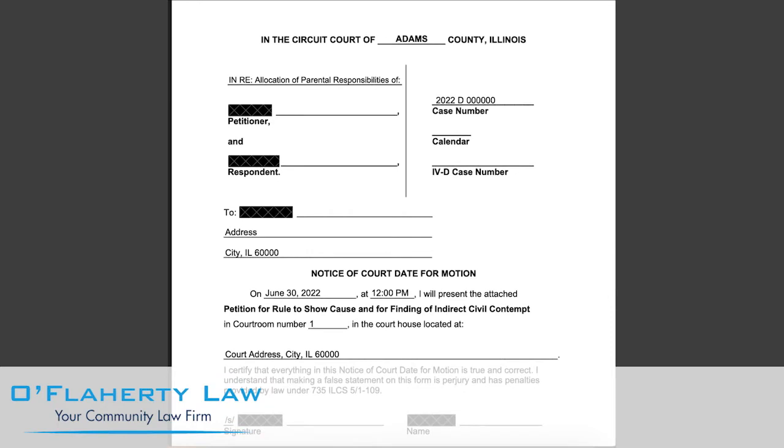And then if you are given a court date, hearing date, you will want to also fill out this notice of court date for the motion. So you will want to fill out this caption here, the exact same as the petition above. So you are the petitioner, other person is the respondent, the case number, etc.